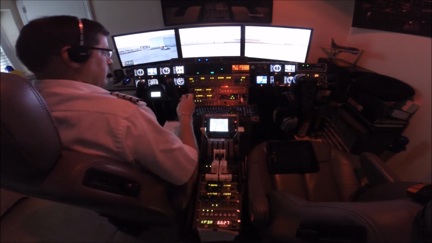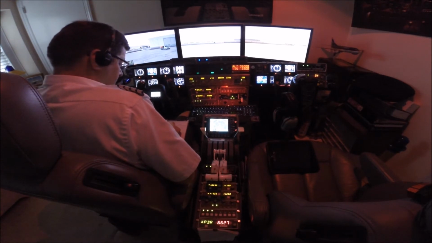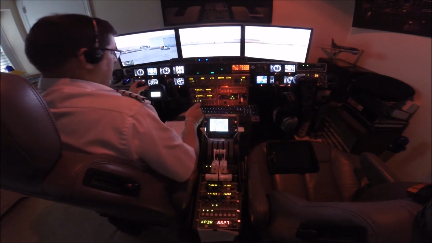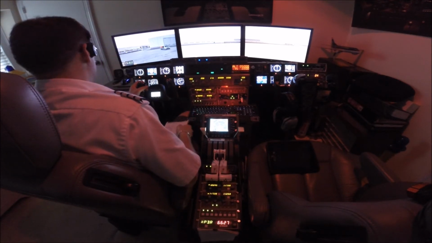Gulfstream 4800, runway 8, taxi via Alpha and Delta. Runway 8 via Alpha Delta, we'll call you holding short, 4800.